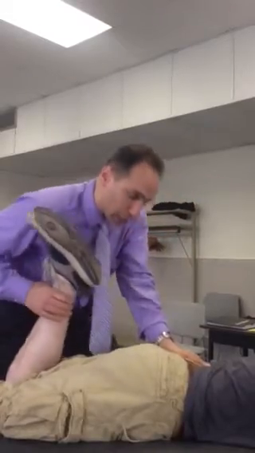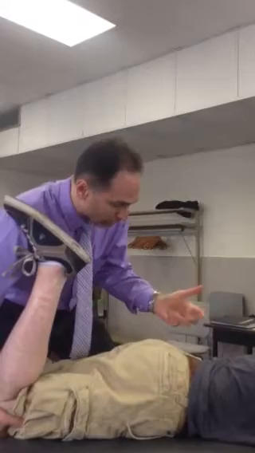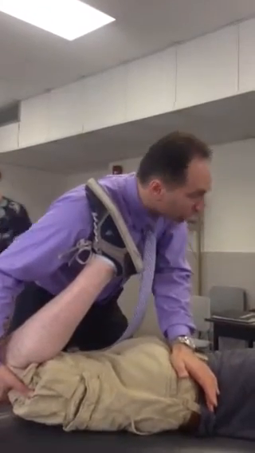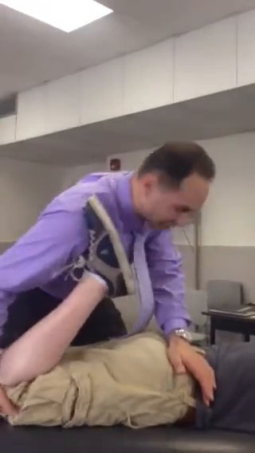If I wanted to do it from contralateral side, now I use a hypothenar here, bring the leg up and thrust again, P to A, I to S, medial to lateral. Right?